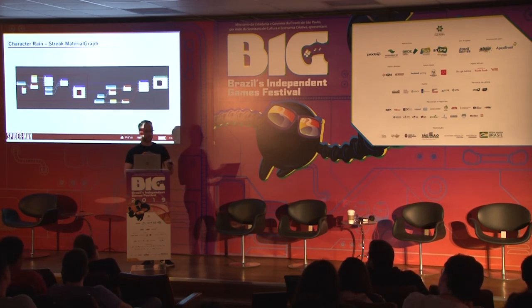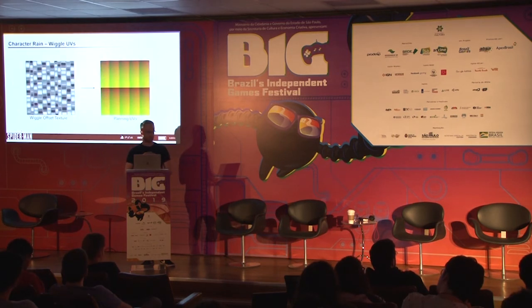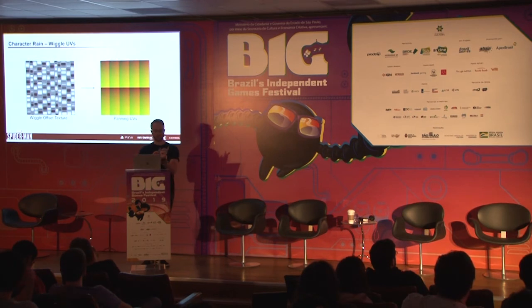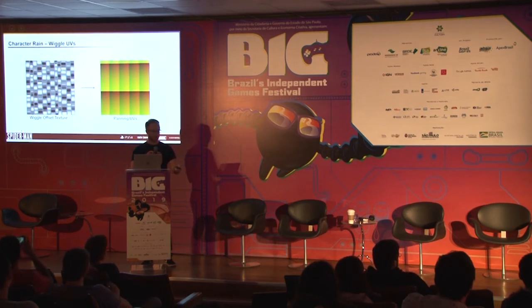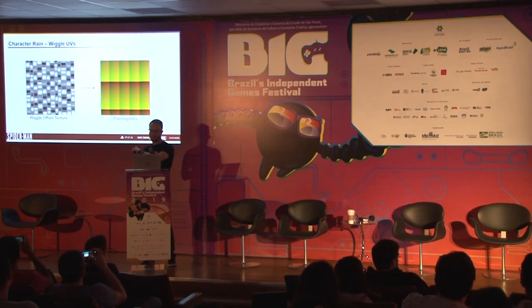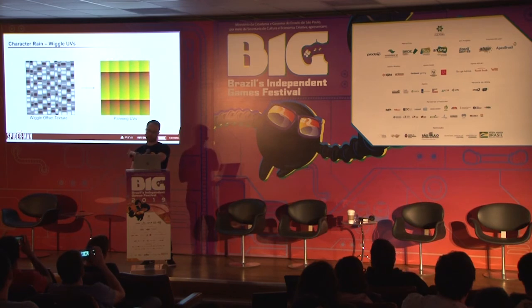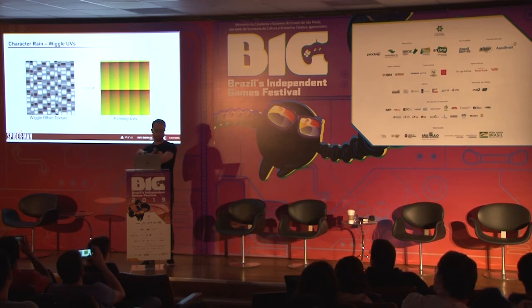These UVs are plugged into our wiggle texture. We use this texture to jitter the U position of our UVs back and forth as we scroll it downwards. It might be difficult to see, but you should be able to see that the green parts of our texture coordinates are bleeding into the yellow.